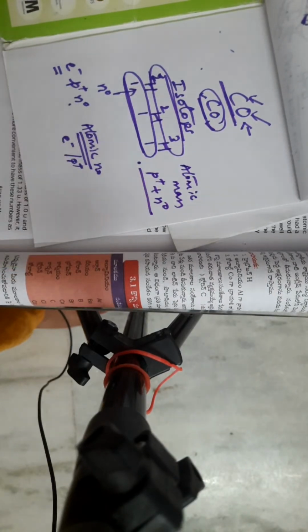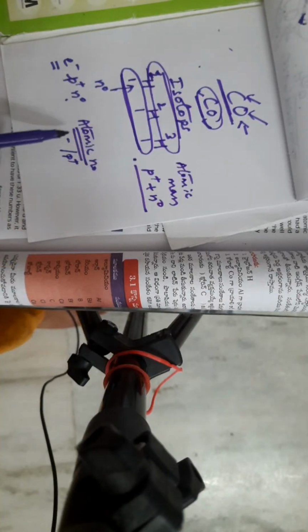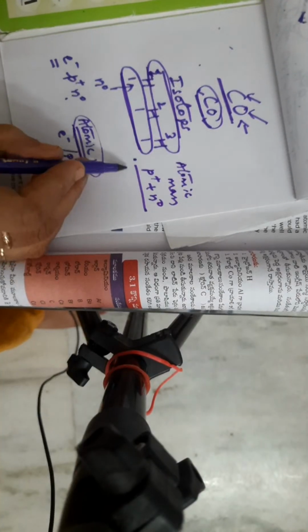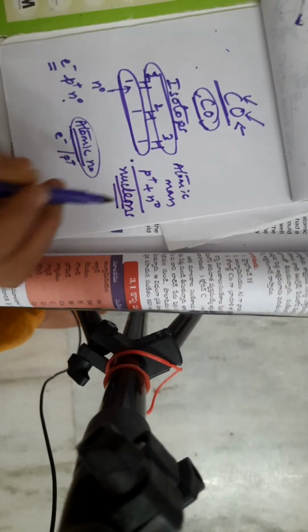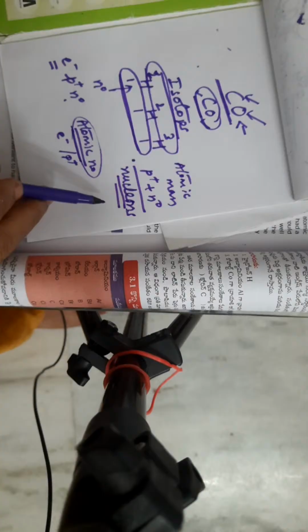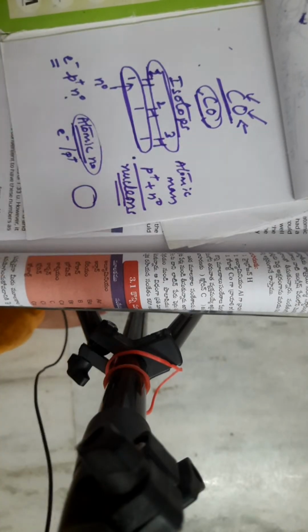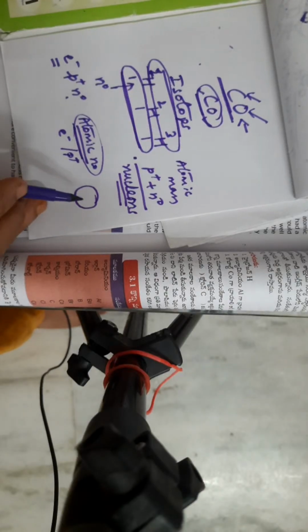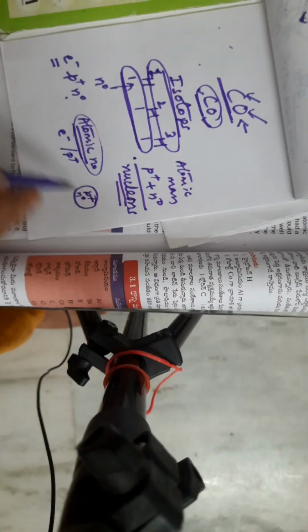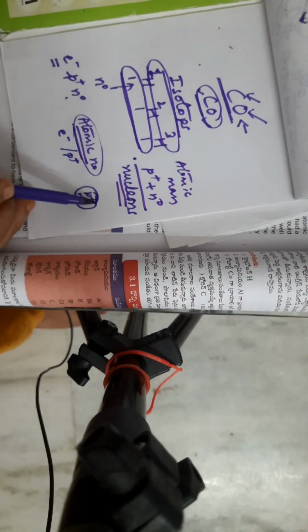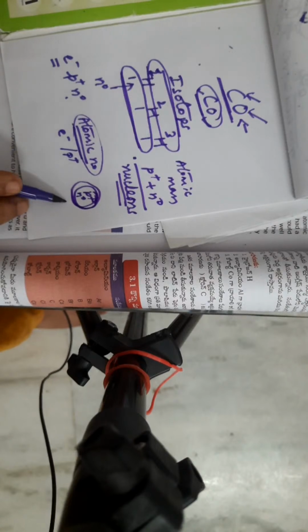These are very important questions of this chapter: what is atomic mass, what is atomic number, what are called nucleons. Nucleons are the subatomic particles present inside the nucleus. If you see the structure of the nucleus of an atom, it contains protons and neutrons. As protons and neutrons are present inside the nucleus, we call them nucleons.